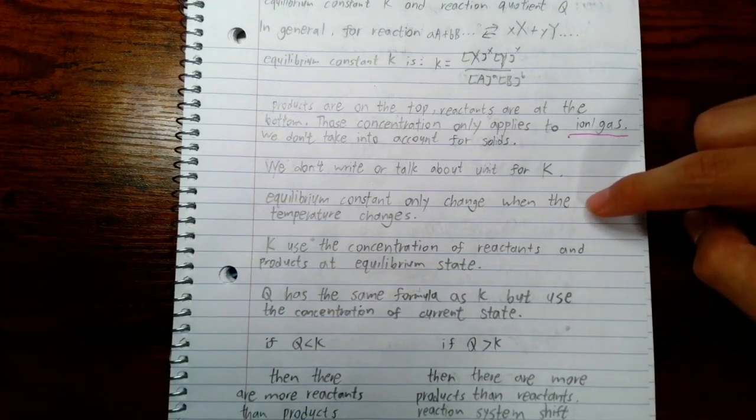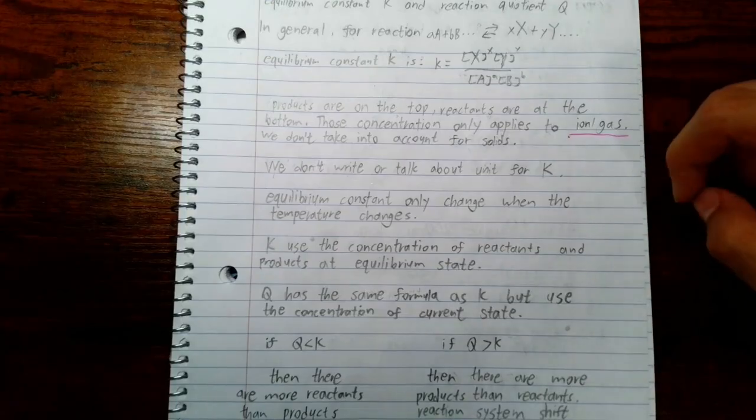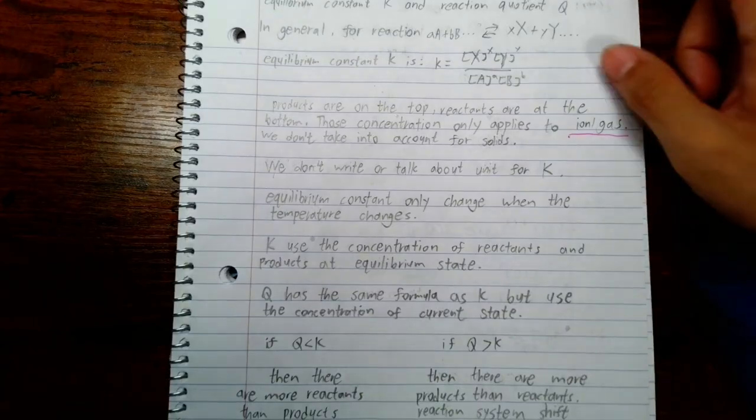And another thing is the equilibrium constant only changes when the temperature changes. When the pressure changes, when the volume changes, when a catalyst is added, all those don't matter. The only thing that changes the equilibrium constant is the temperature.